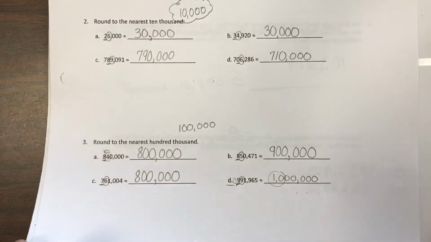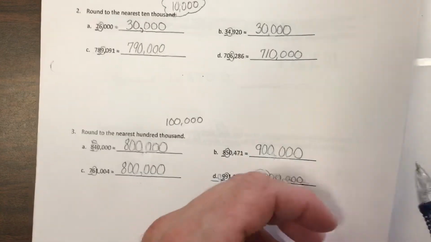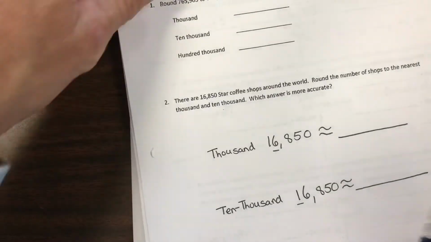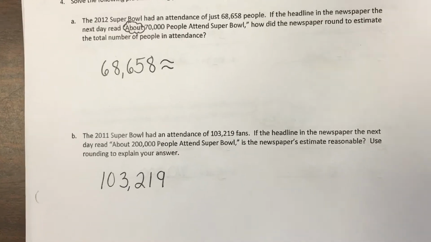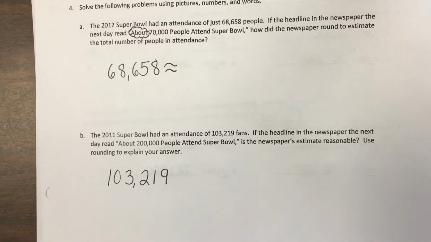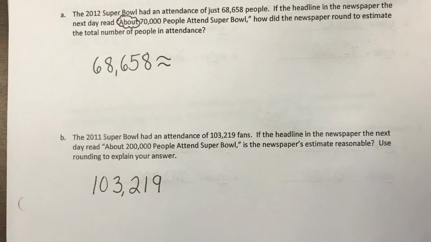So there's our rounding page for some repetition and some good practice. You'll get a couple of them to do in a minute when it's your turn. But now let's turn. We have a couple rounding word problems. So we have some Super Bowl questions. We have 2 Super Bowls that we're going to deal with.